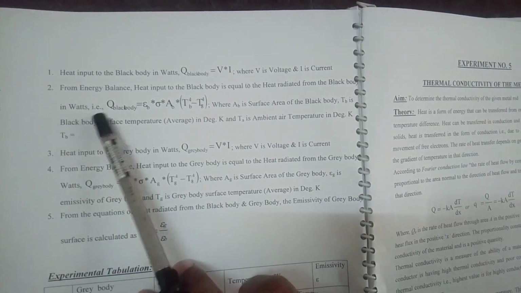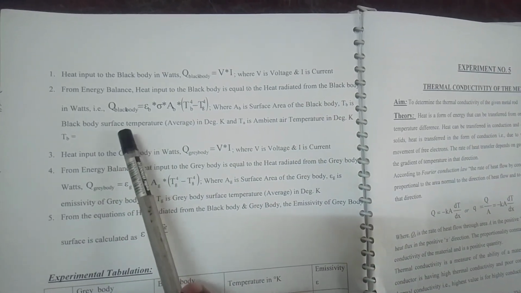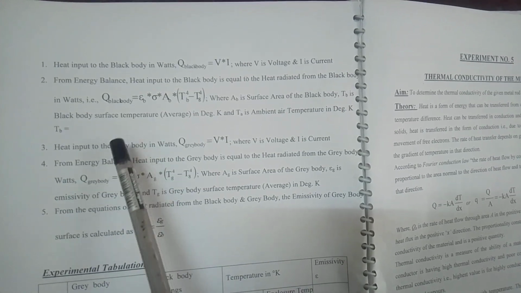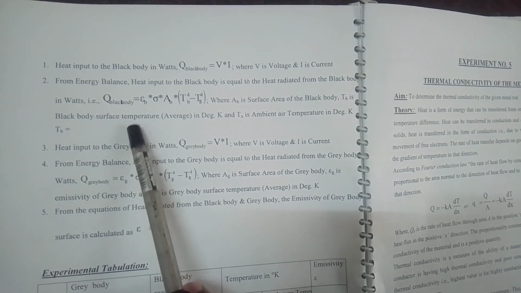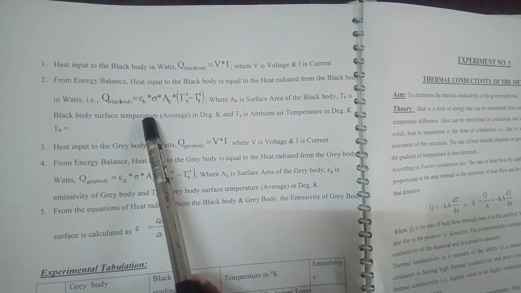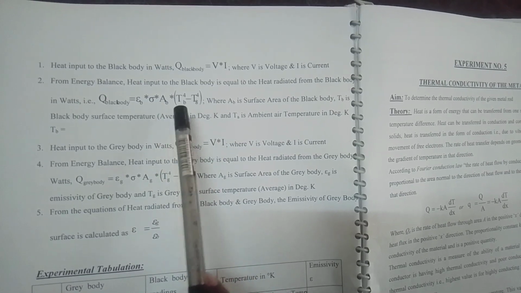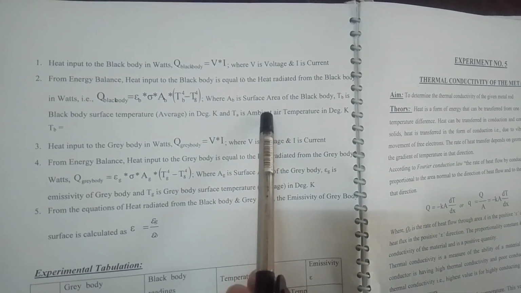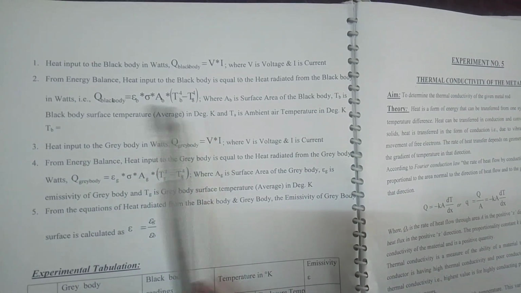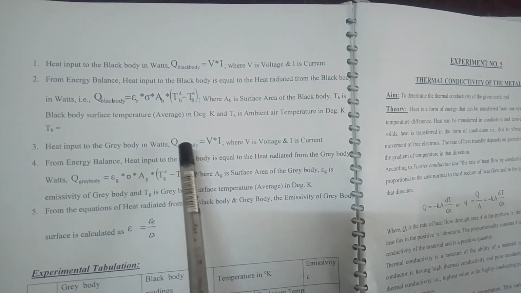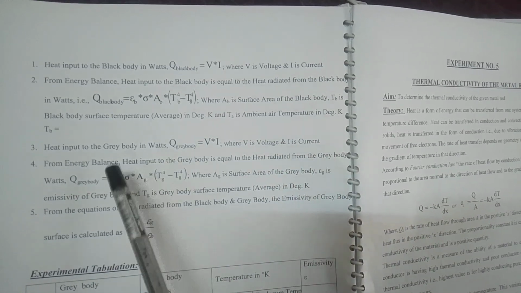Then from the energy balance, the heat input to the black body is equal to the heat radiated from the black body. So we have this equation with the emissivity, the Stefan-Boltzmann constant, the area and the temperature difference, where AB is the surface area of the black body and TB is the black body surface temperature, the average we are going to take, in Kelvin, and TA is the ambient temperature in Kelvin, which we are going to note down.